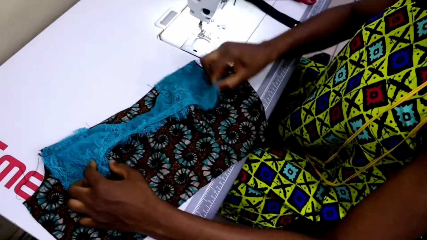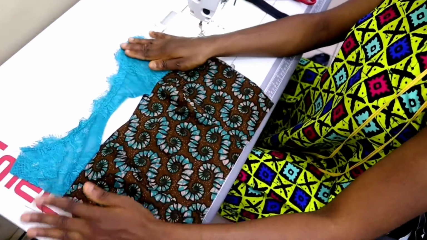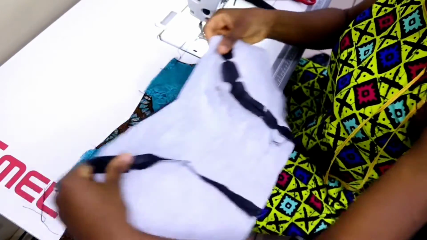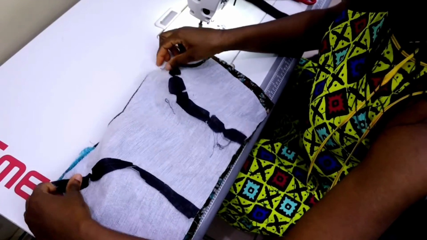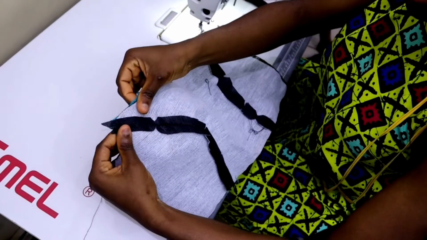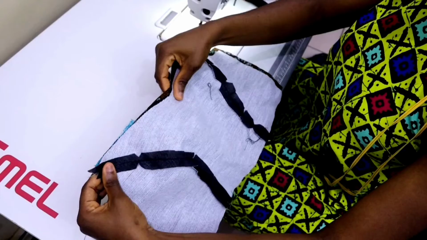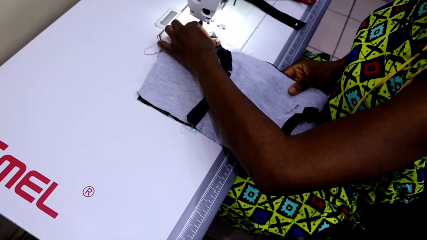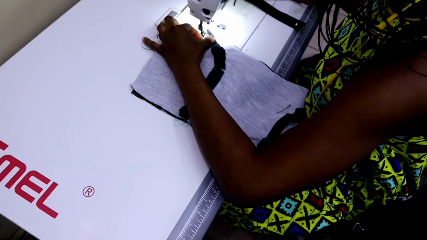Alright, so when you're done attaching the yoke to the main body, the next thing is to use your lining to turn it. Alright, so place the right side of the lining on top of it like this. Then you're going to sew around this area with 1/2 inch seam allowance.